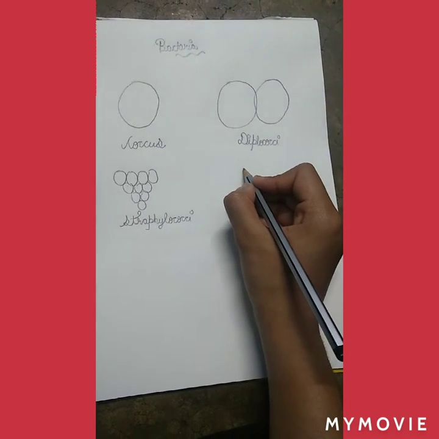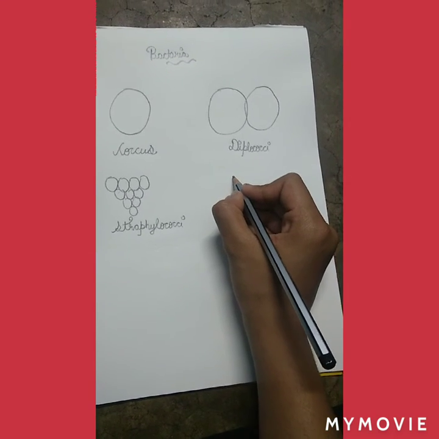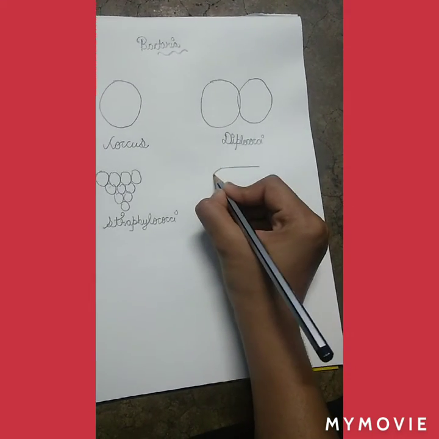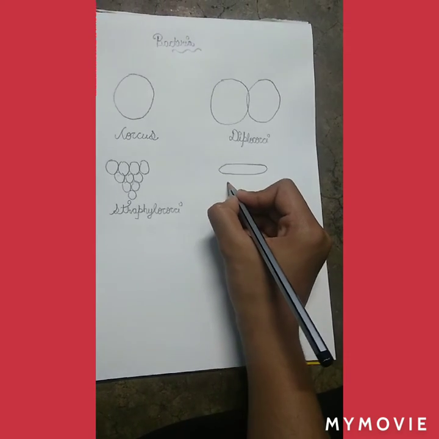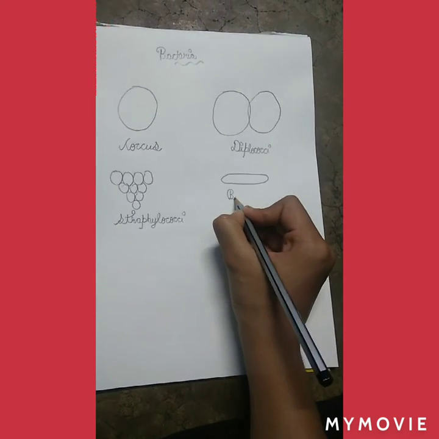Now here we have to draw this type of structure, rod type of structure, which is known as bacilli.